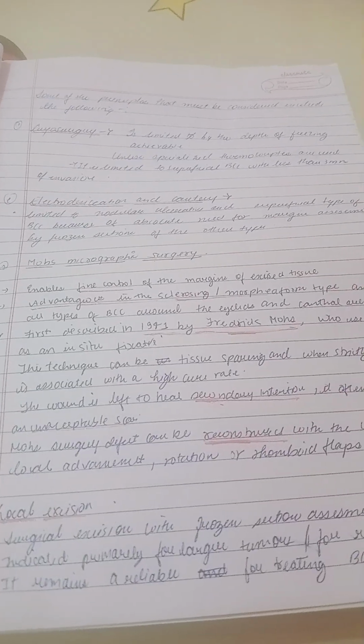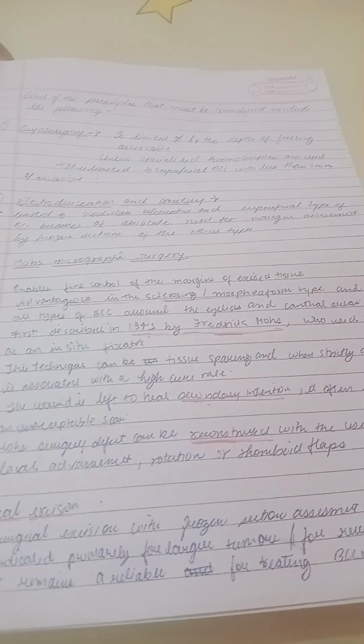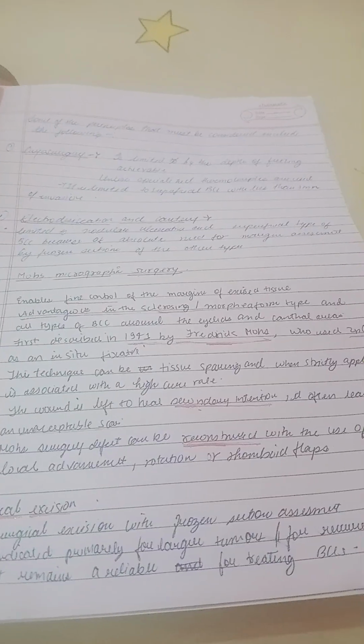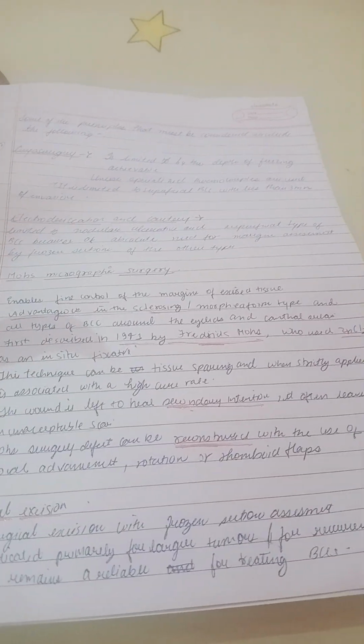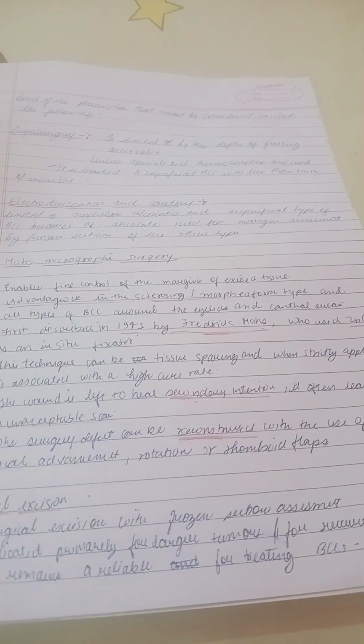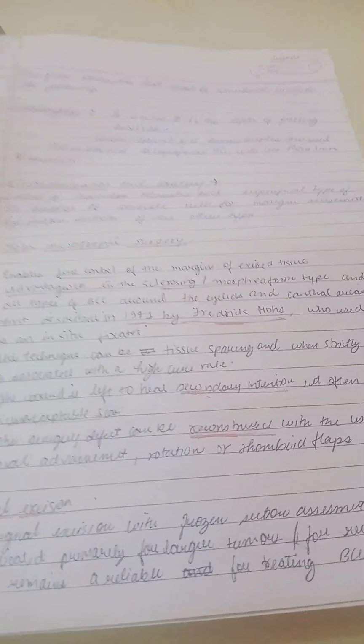Okay, it was first described in 1941 by Frederick Mohs, who used zinc chloride as an in situ fixative. So he used zinc chloride, that is ZnCl2, as an in situ tissue fixative.